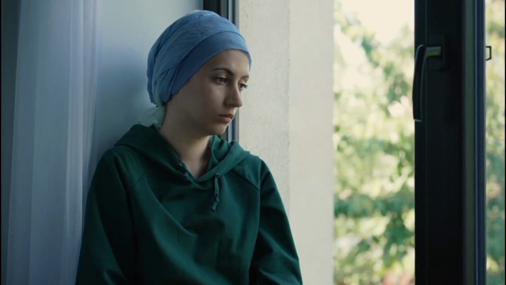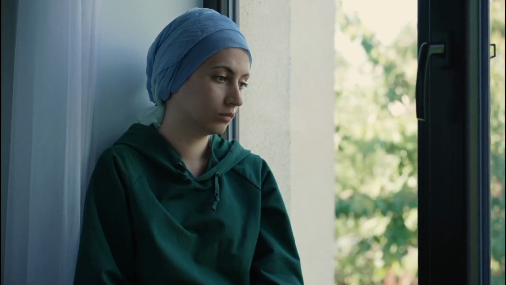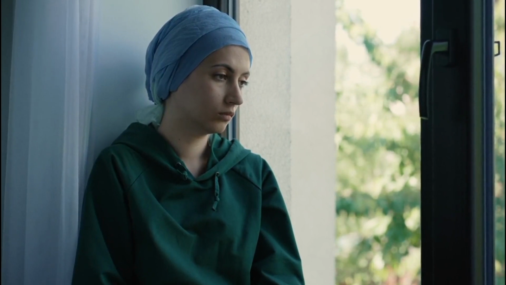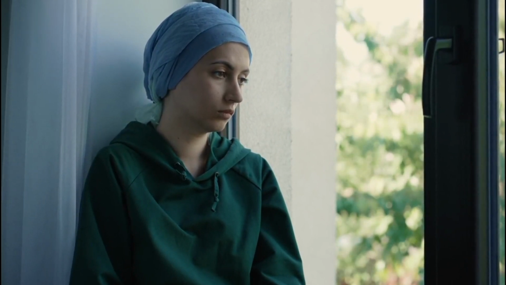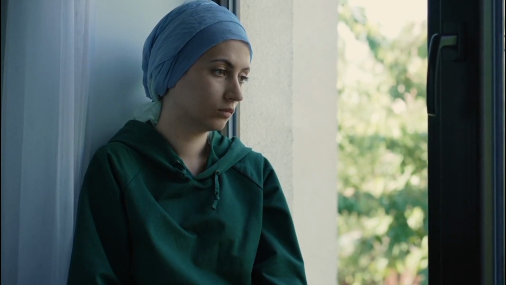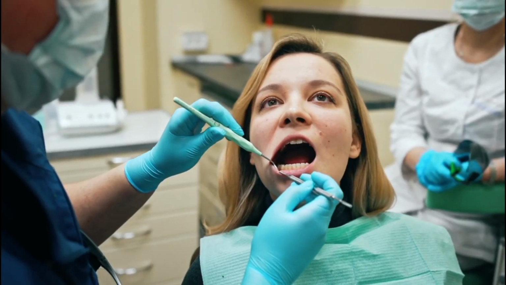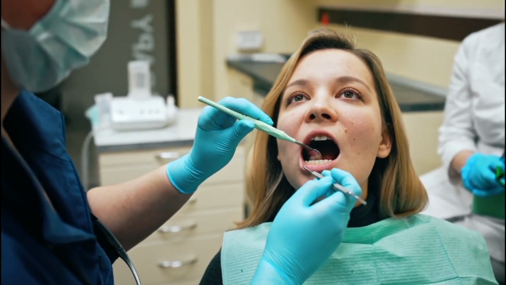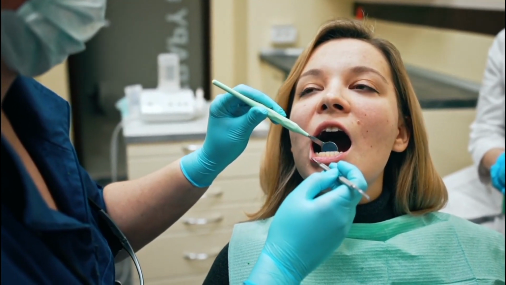Increased cancer risk. Individuals with long-standing inflammation in the gut, particularly those with inflammatory bowel disease, have a higher risk of developing colorectal cancer. Regular monitoring and screenings are recommended for early detection and intervention.